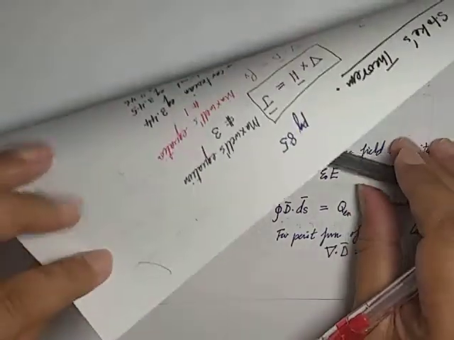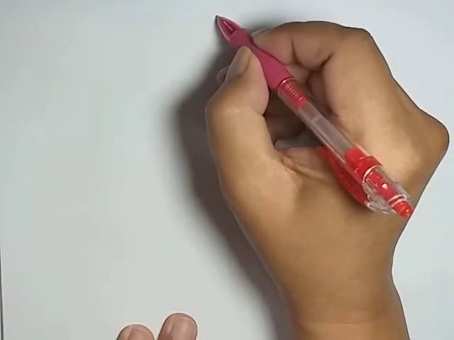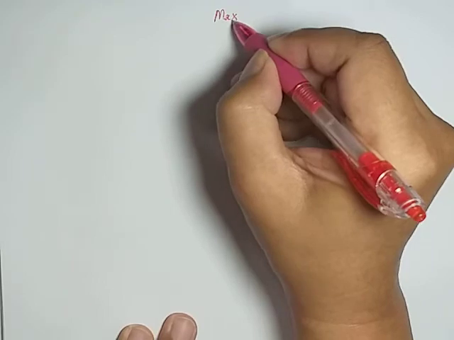So let's summarize that in our final discussion here. I'm going to discuss Maxwell equations. Why is it important? Because this is going to be our linkage to our world of electromagnetics later on.